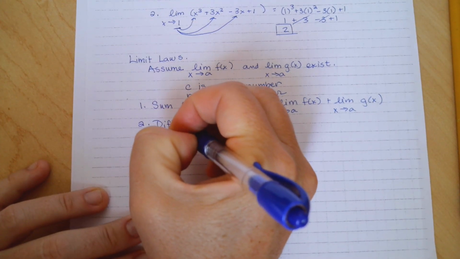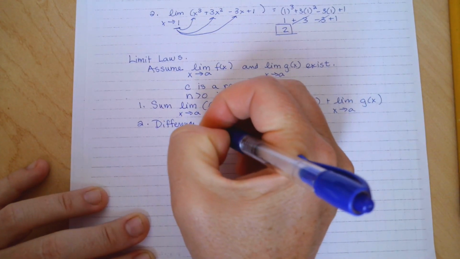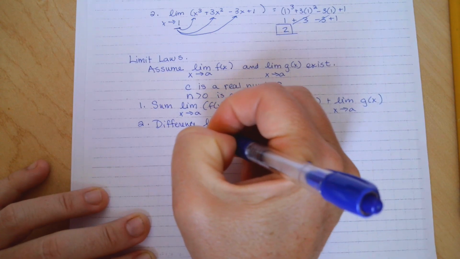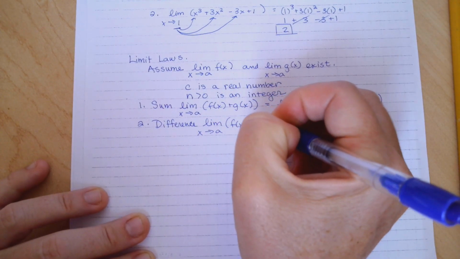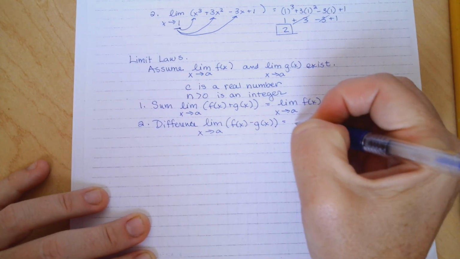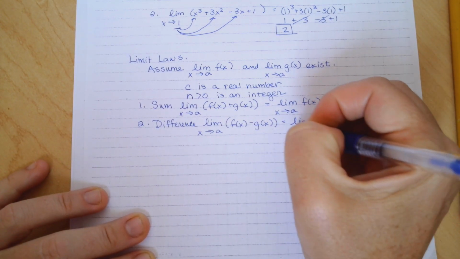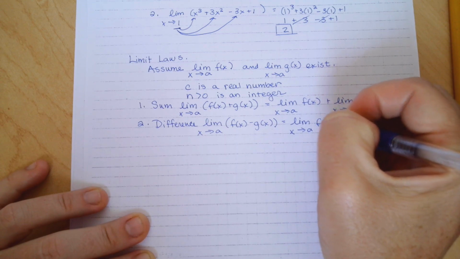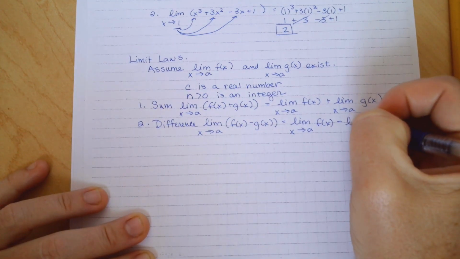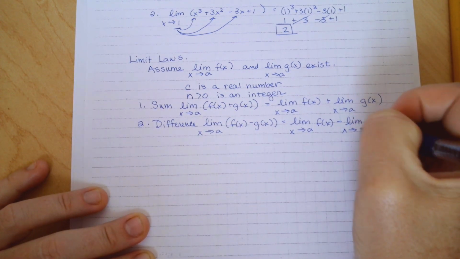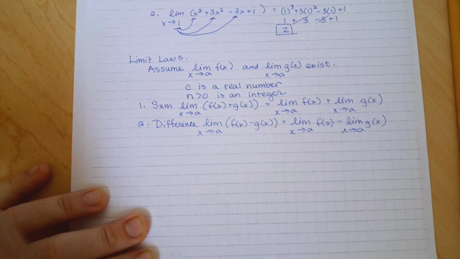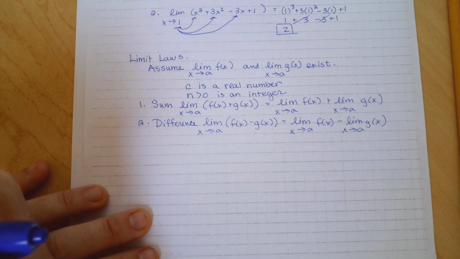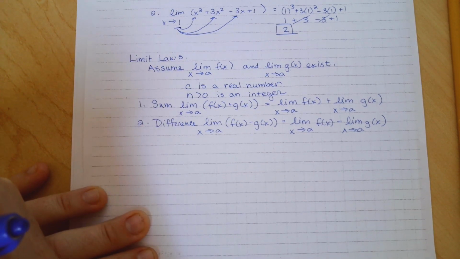Feels silly even having to write this down, but if we're looking at the limit as x goes to a of f of x minus g of x, it's going to be the limit as x goes to a of f of x minus the limit as x goes to a of g of x. Okay, so if you're given a subtraction problem, just like the addition problem, you're just subtracting those.